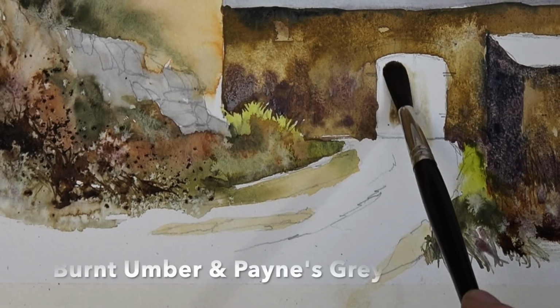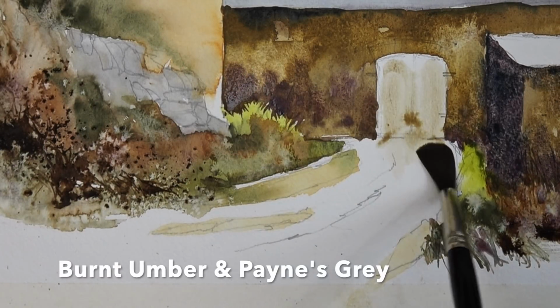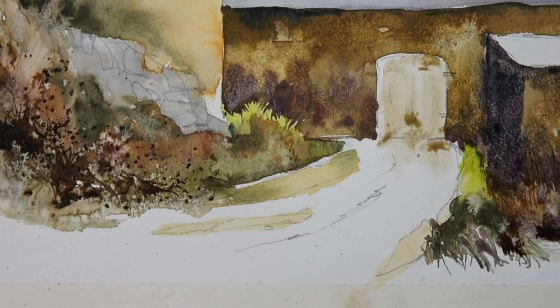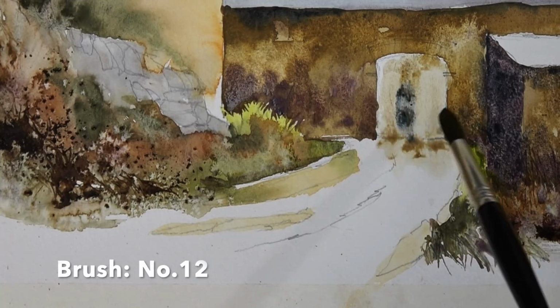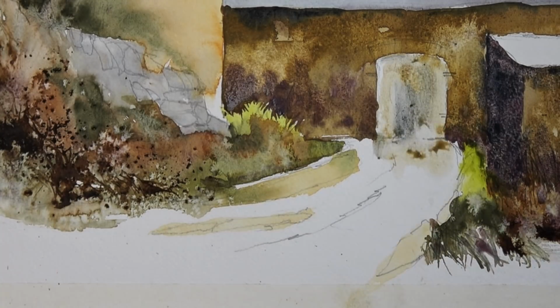Now back to my No.12 brush. Just let all those lovely washes blend and mix, and try to paint everything with minimum strokes.